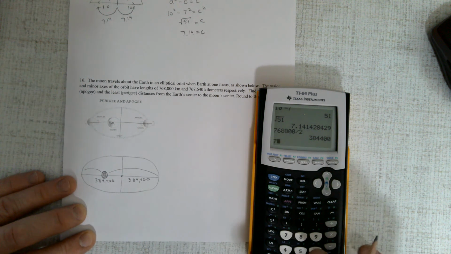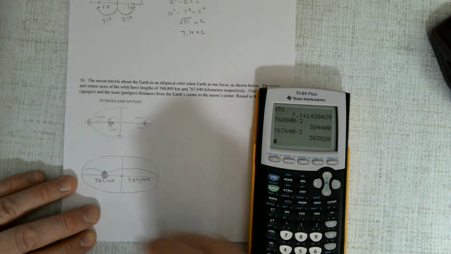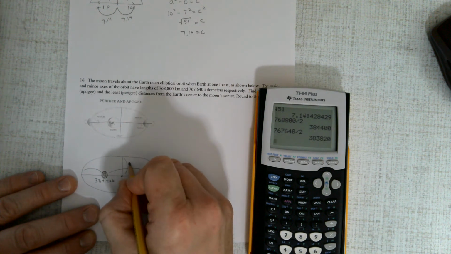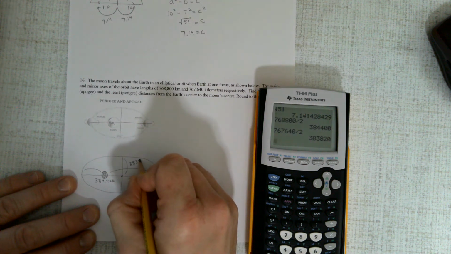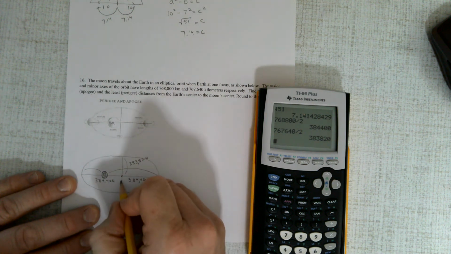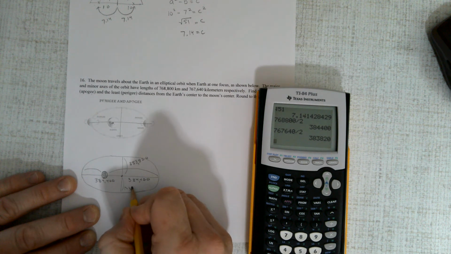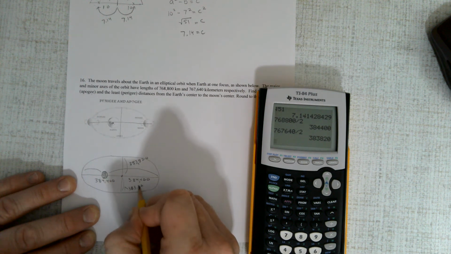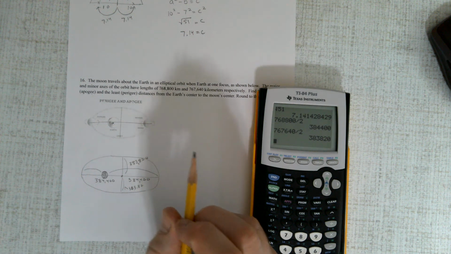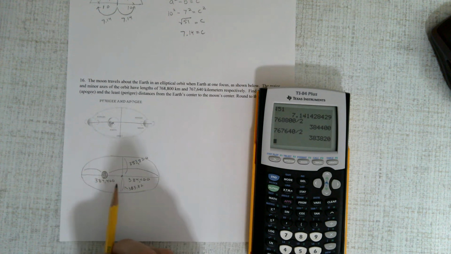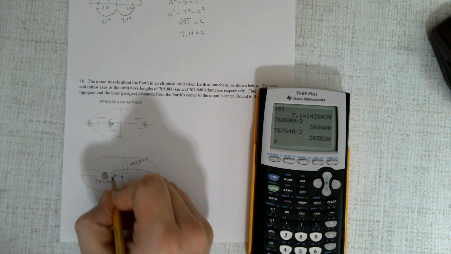And I'll take the smaller one, 767,640 divided by 2. And this distance up here is 383,820. And this distance down here is also 383,820. And now all I have to do is somehow figure out what this distance is right here.